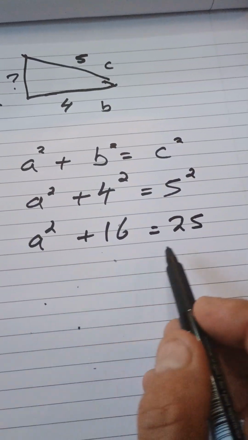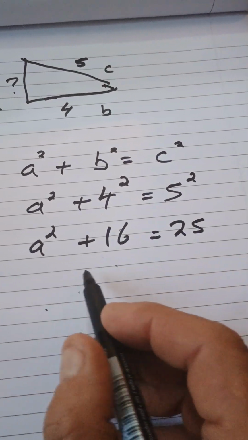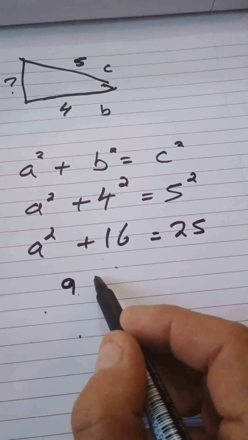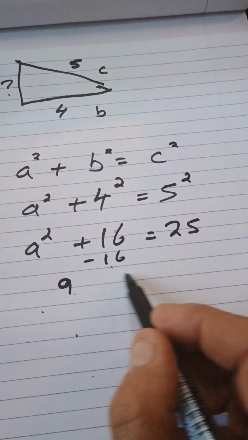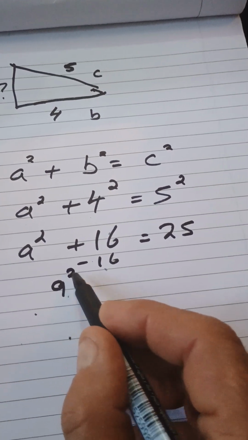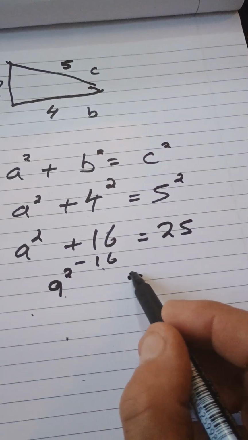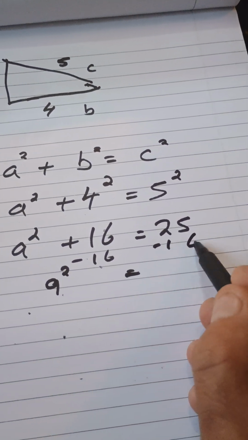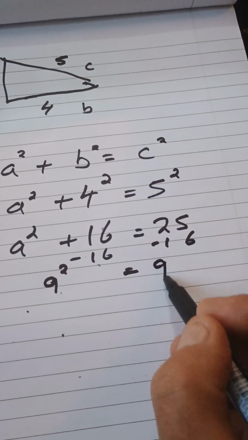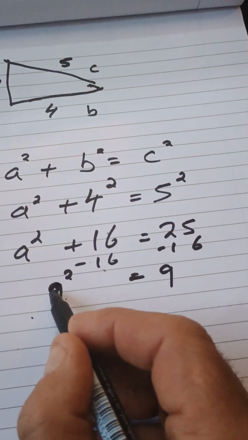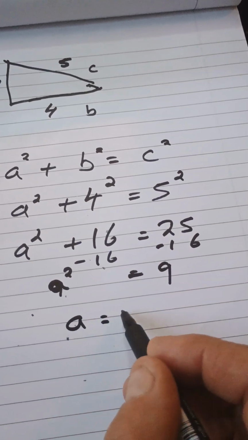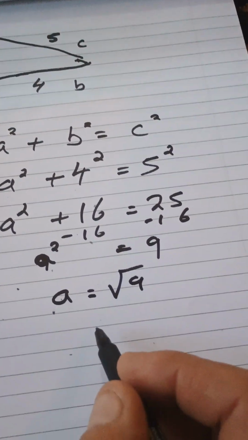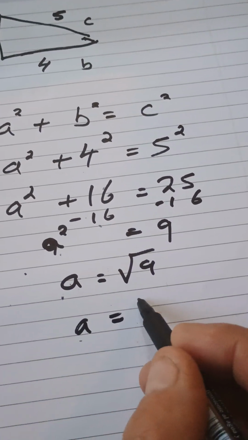Nearly there. And you just need to do a bit of your algebra then to rearrange these. So we take away 16 from both sides. So minus 16 from there gives us A squared and nothing. And then minus 16 from there will give us 9. So we've got A squared equals 9. So A equals the square root of 9. So A equals 3.